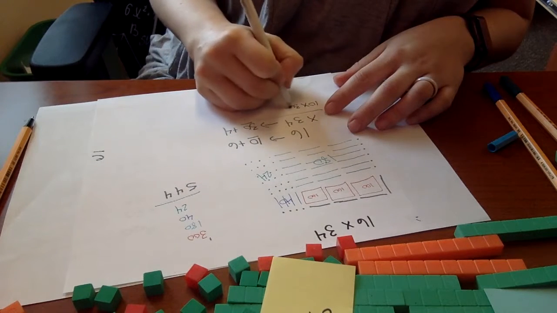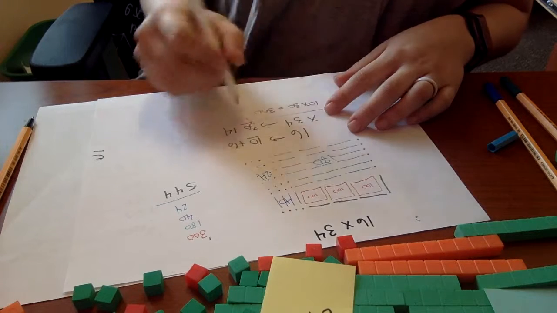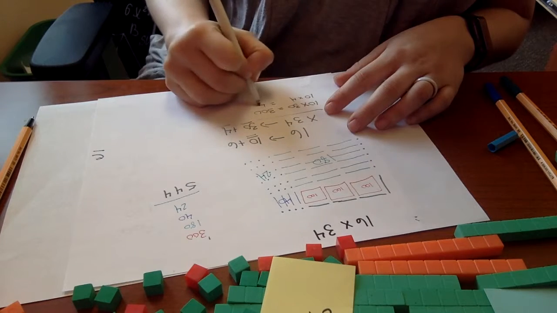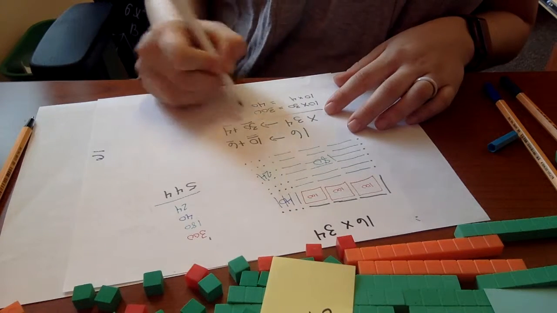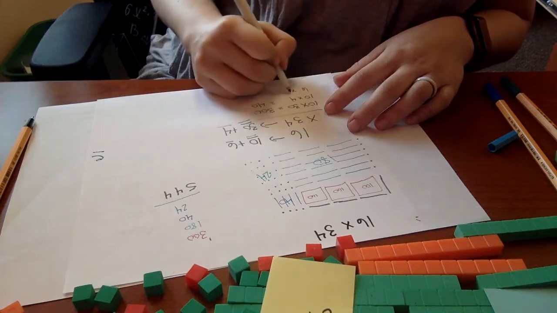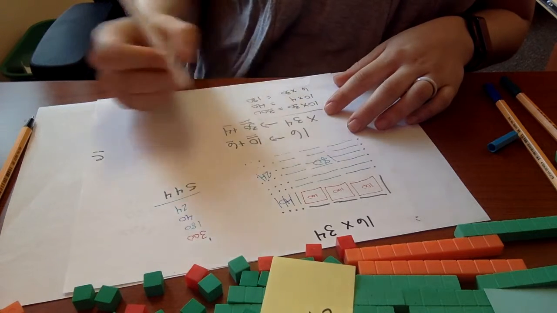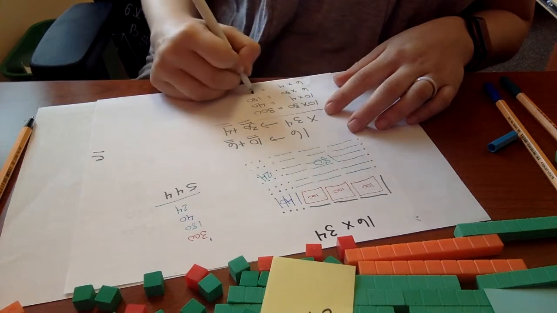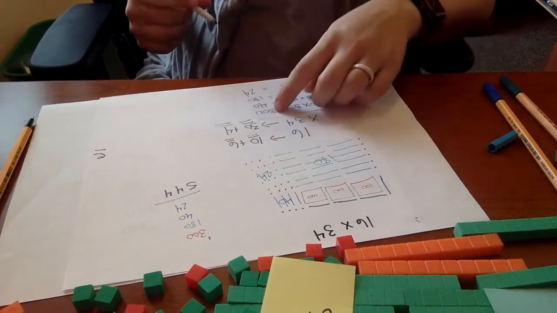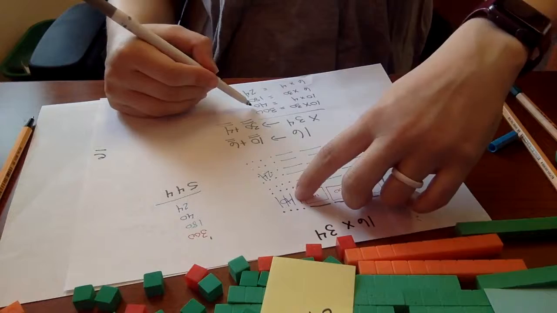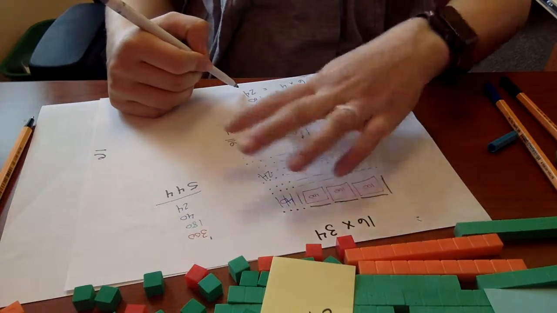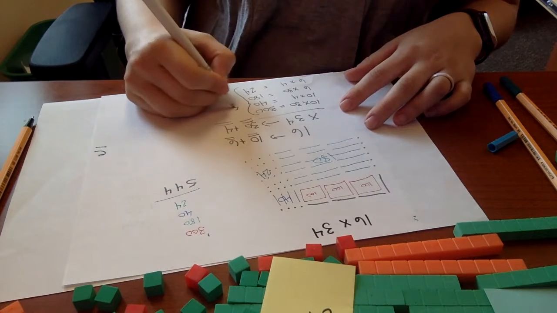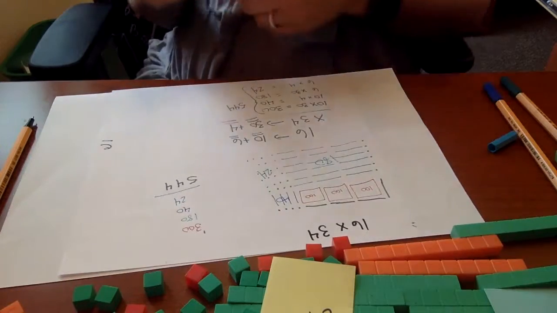That gives me 300. Then I can multiply 10 times 4. That gives me 40. Then I can multiply 6 times 30. That gives me 180. And last, I can multiply 6 times 4. That gives me 24. Notice those numbers, 300, 40, 180, 24, are exactly what's appearing with our picture. Summing all these together gives me, again, my final answer of 544.